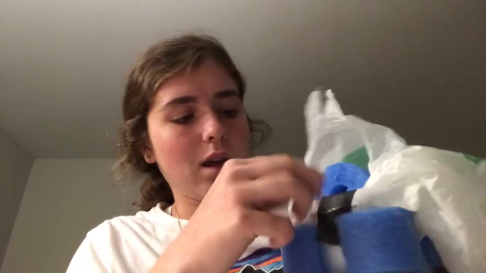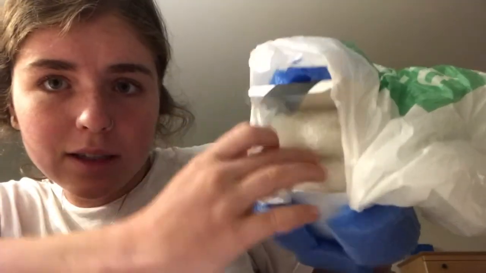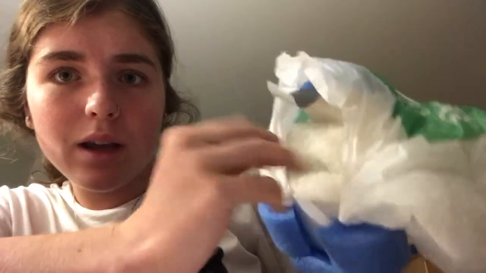So for my egg drop contraption, I decided to make something that looks like this. There's a plastic bag here at the top. It's completely covered in bits of pool noodles, and then the egg actually fits inside this cotton padding here, and the lid closes.